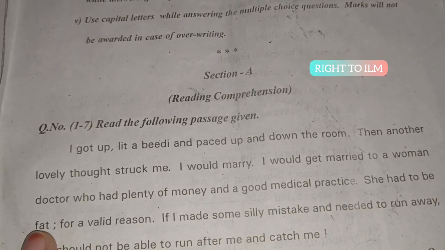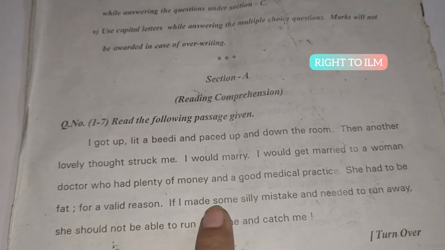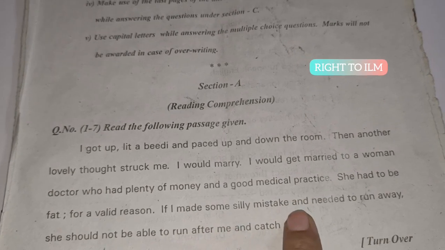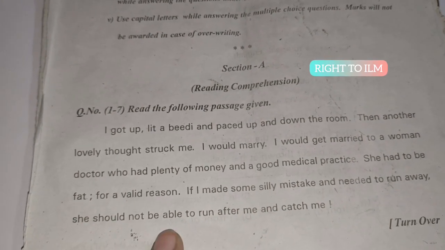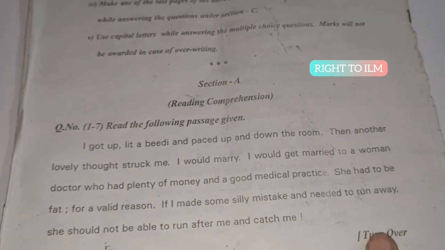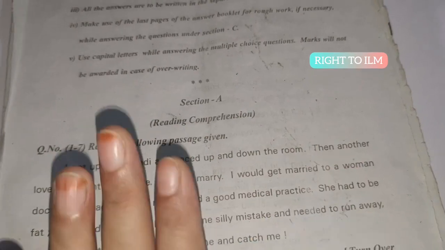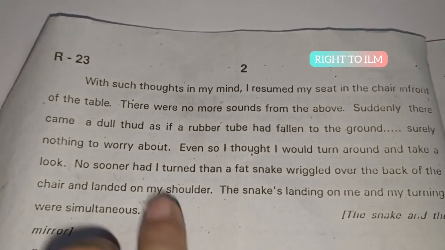She had to be fat for a valid reason. If I made some silly mistake and needed to run away, she should not be able to run after me and catch me. So here, turn over. That means this story is continuing. You need to turn the page and continue reading.